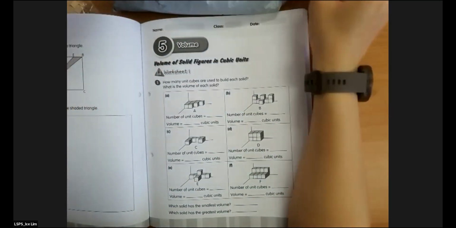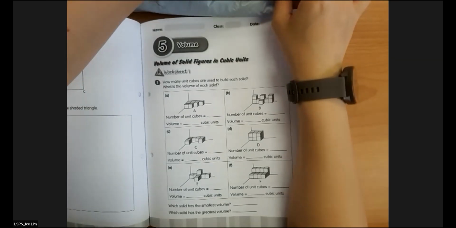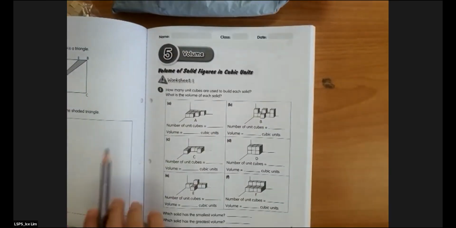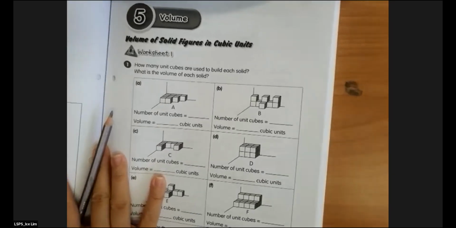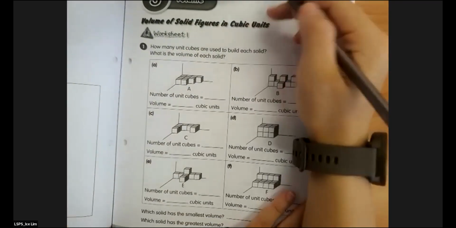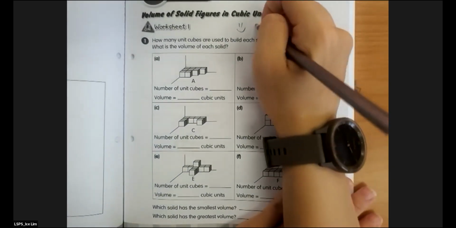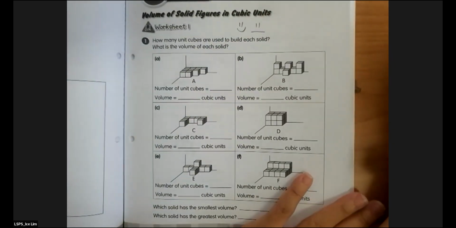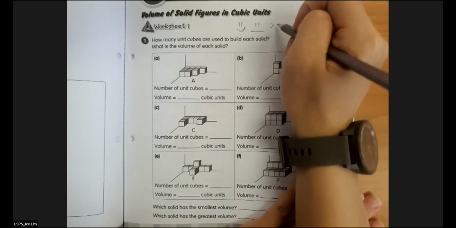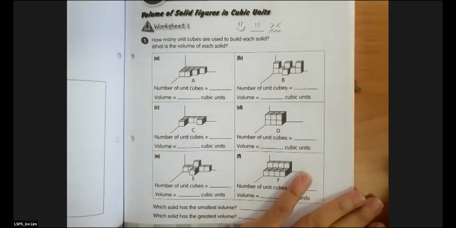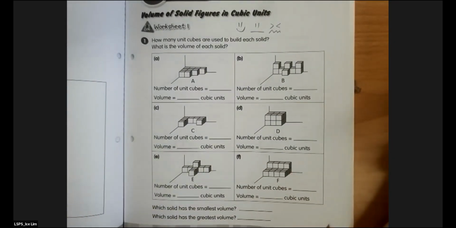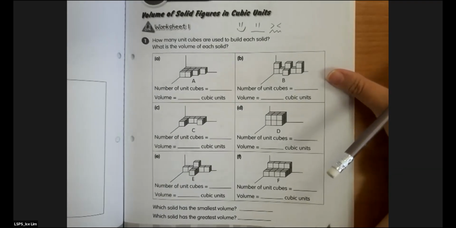If you get it right, you can give yourself a tick and a nice smiley. If it's a meh, then you put a meh face. A smiley face for all correct, a meh face if you feel it was a bit of a struggle but you still got it right, and a zigzag face if it's really tough.